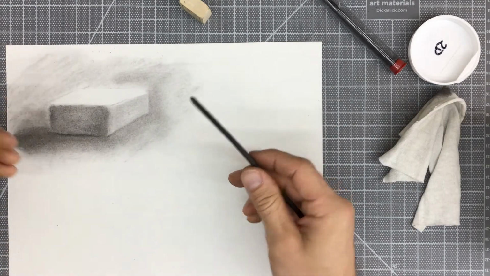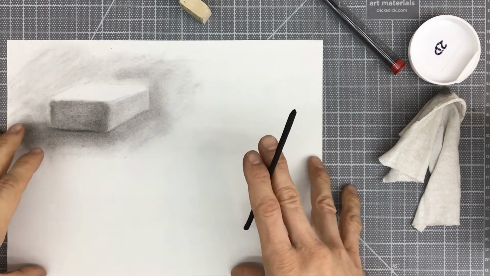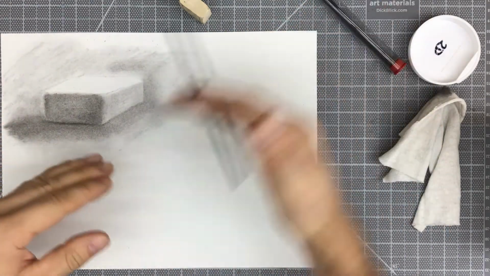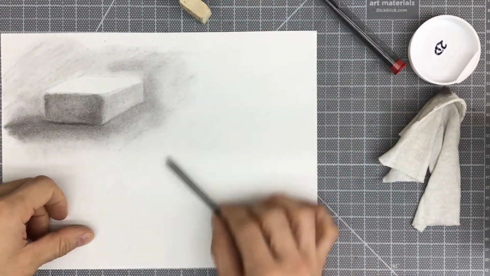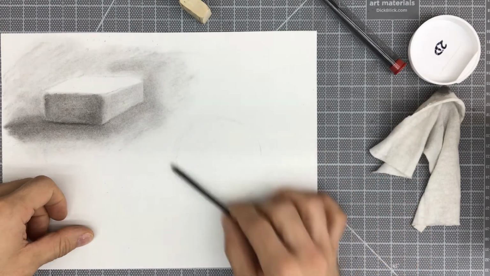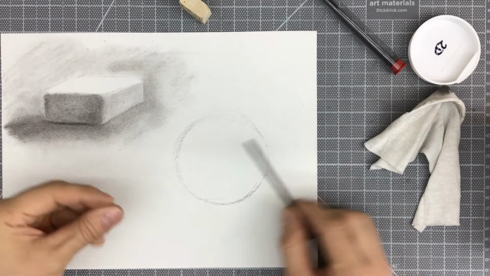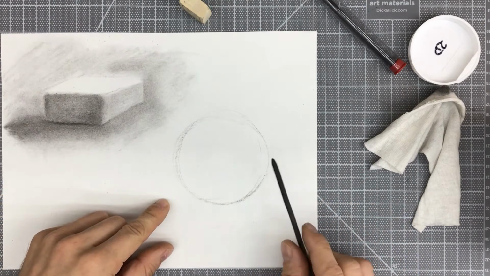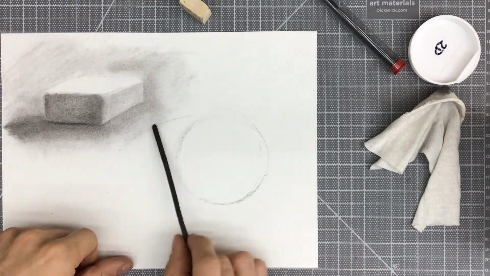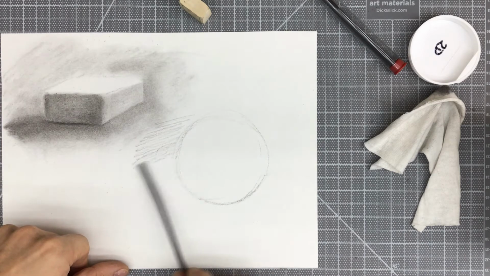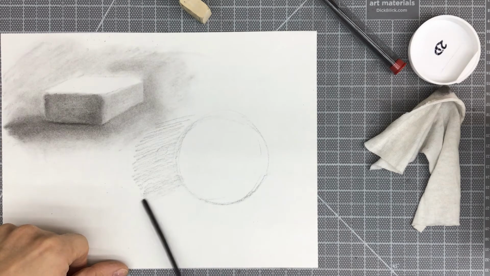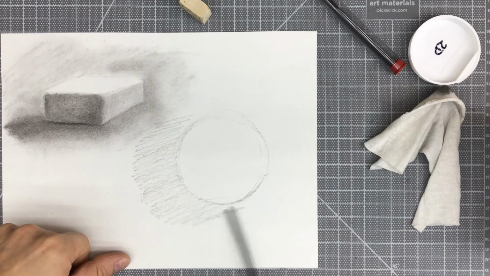Let's try one more drawing. We'll work with a sphere form. We'll use our exact same light source, up and to the right. The boundary, the edge of this circle doesn't matter so much. It just helps me define where the ground is. I'll begin by toning the ground with a very, very light pressure on the stick.